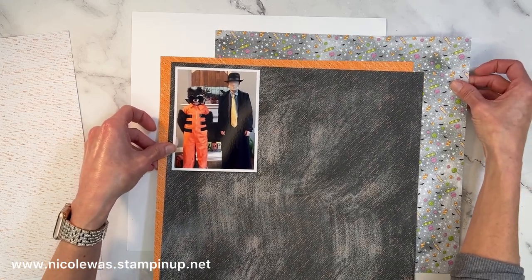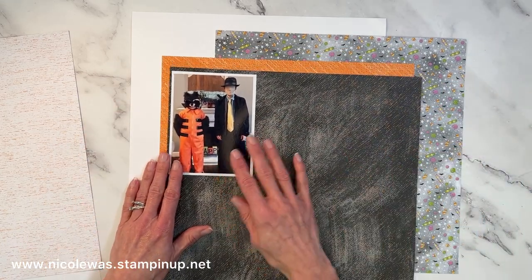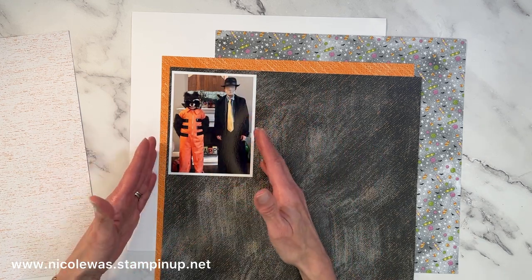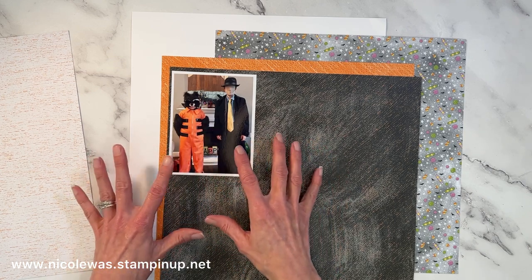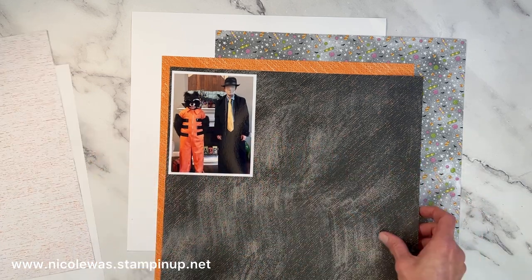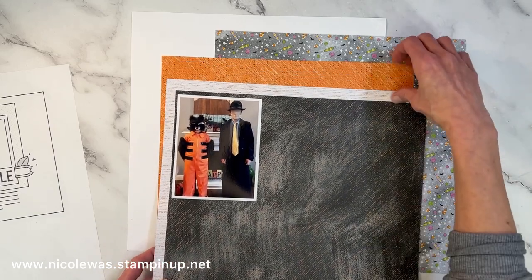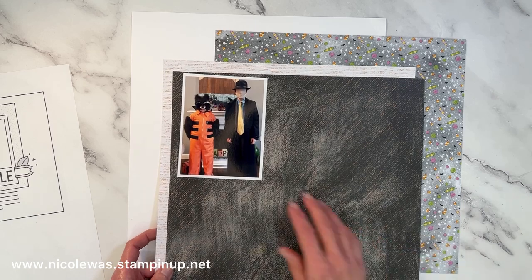Now that I'm looking at the photo on the orange pattern paper, I'm not really loving it. Evan, my youngest, looks awesome in his orange suit. It really draws attention to his costume, but it doesn't do much for Aiden, my oldest son. So I'm going to swap that out for the white pattern paper instead.